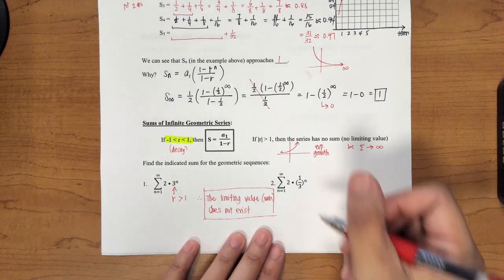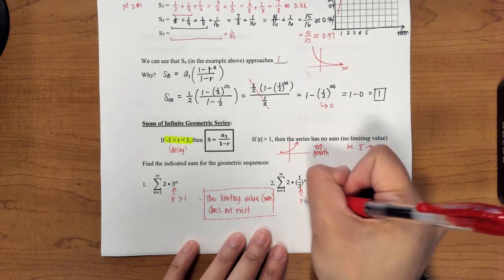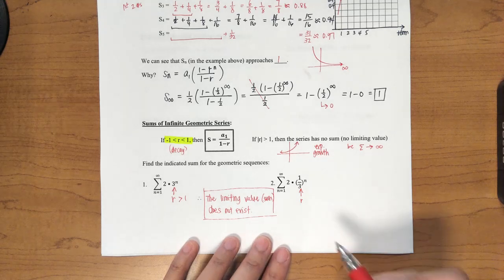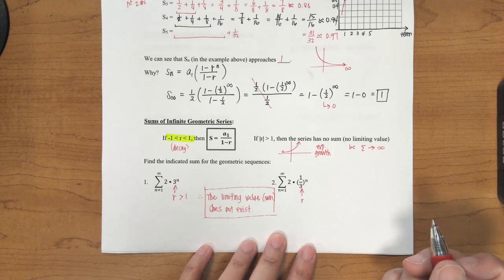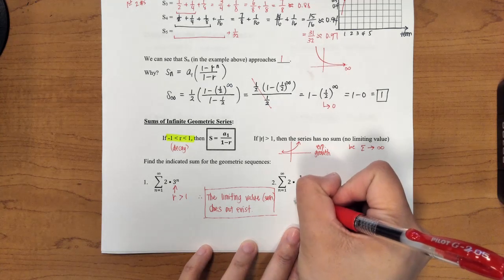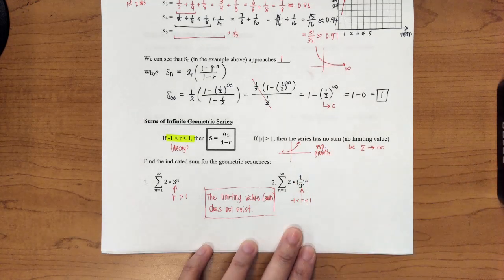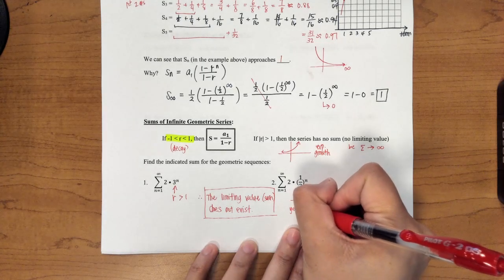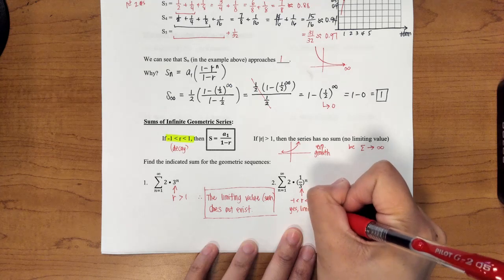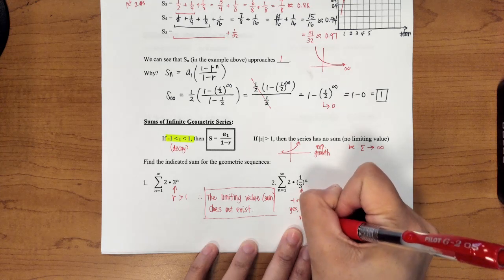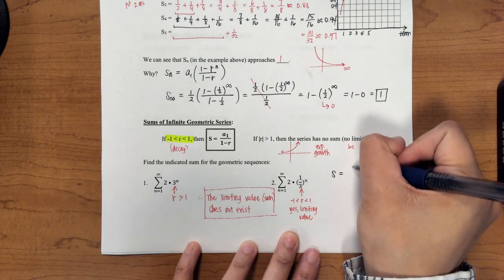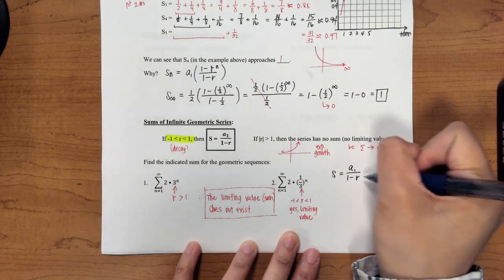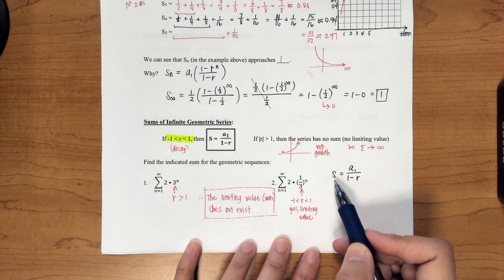Okay? This one is r is equal to 1/3, so that's a decay function. Okay? So since r is between -1 and 1, then we do have a limiting value, and we can find it now. Okay, so our formula is S equals a1 over 1 minus r. Now this is no more n because n is just infinity now.